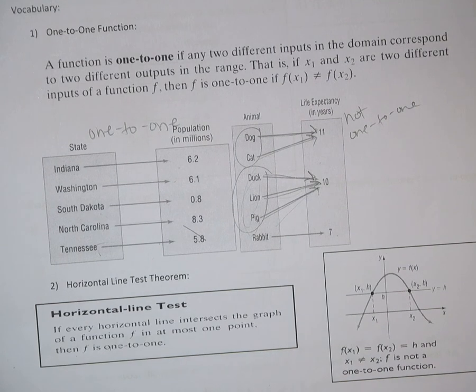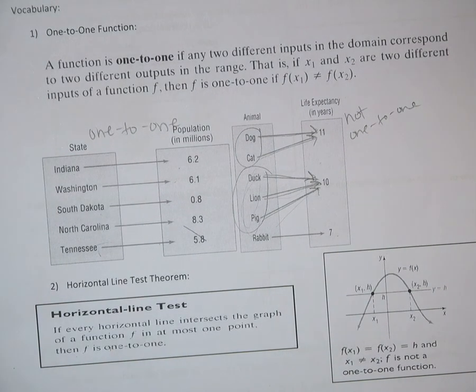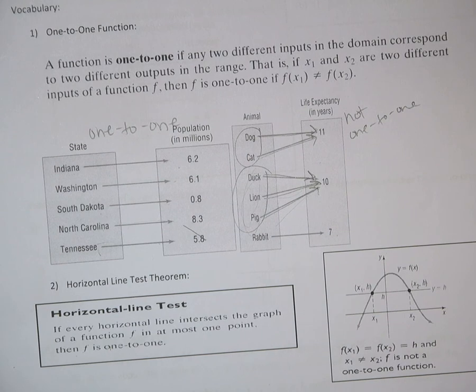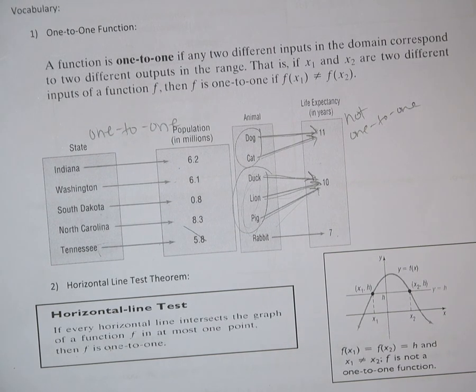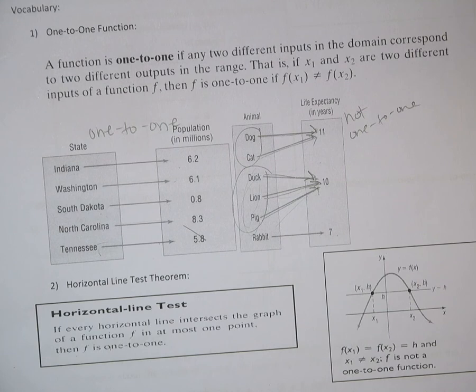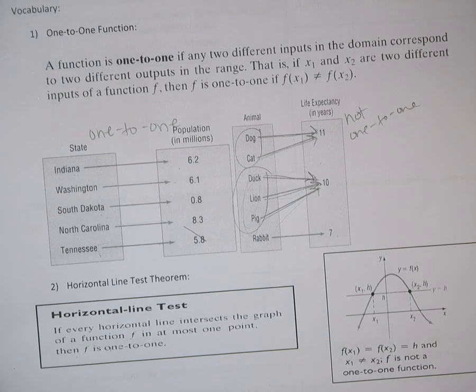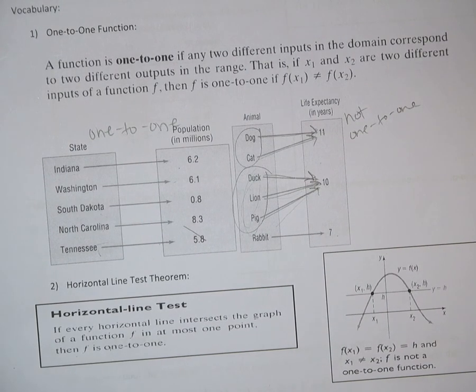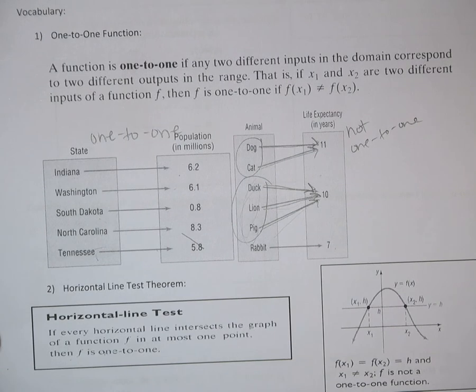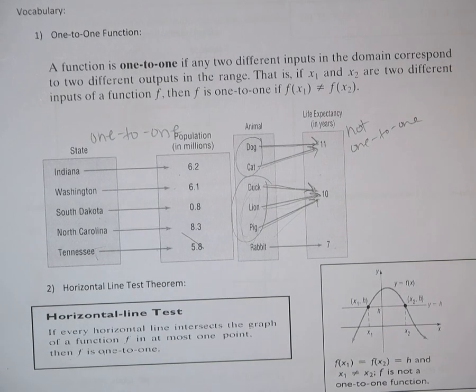Okay, so one-to-one just means that for every one input value, you have to have one unique output value. And when I say unique, I mean that it's the only output value, or its output value is different from all other output values. Okay. Unique to that input. Alright, so that's just a definition of one-to-one. We'll see how we need to use that in a little bit.